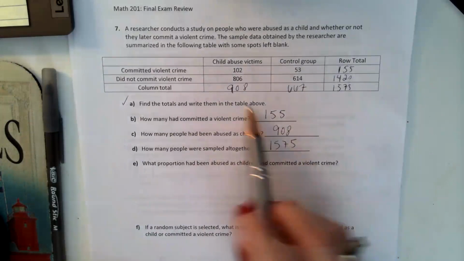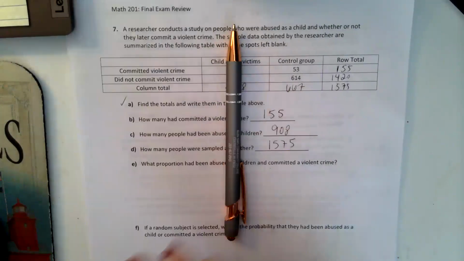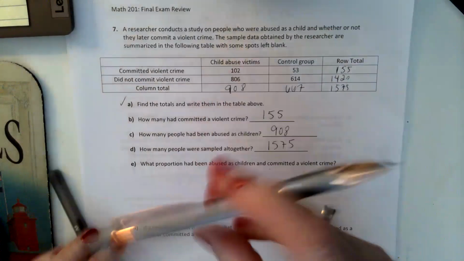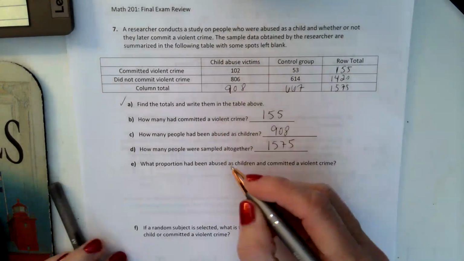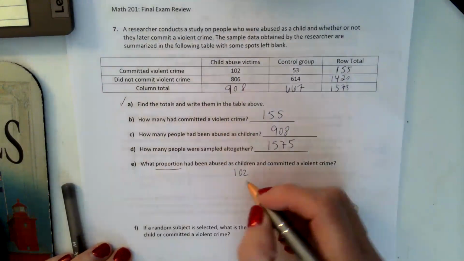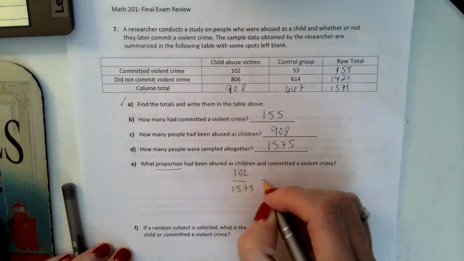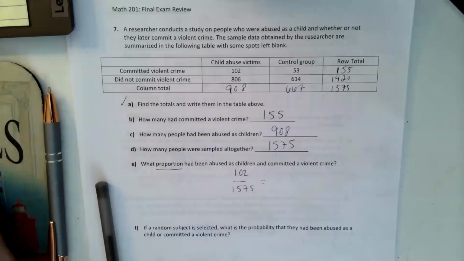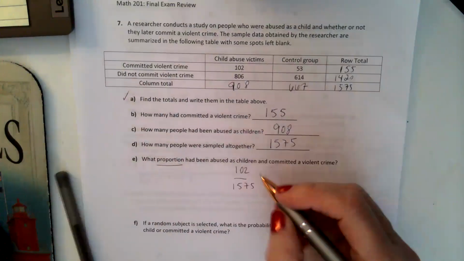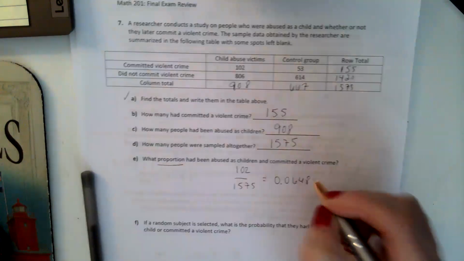What proportion had been abused as children and committed a violent crime? So they were abused as children, so that's this column, and they committed a violent crime. So it's just that little bit of an overlap of 102 people. So that is 102, and they want a proportion, so it's out of the total number of people surveyed, 1,575. And that comes out to be 0.0648.